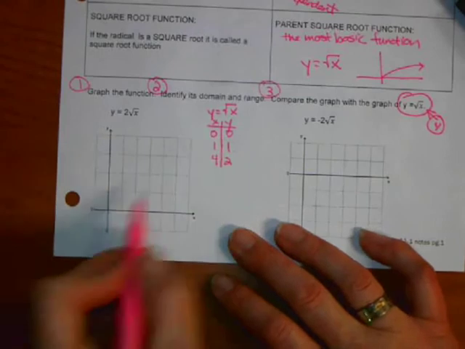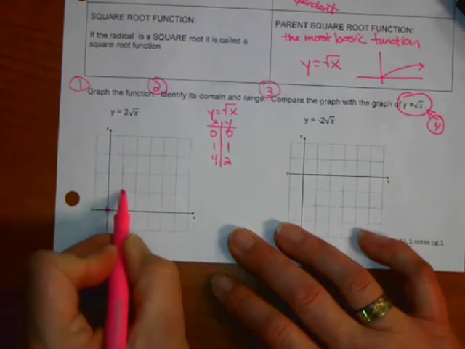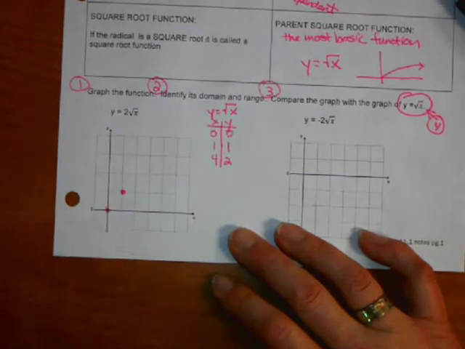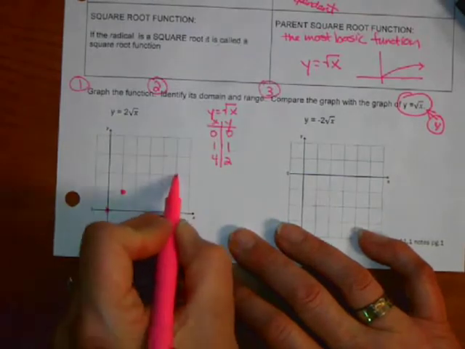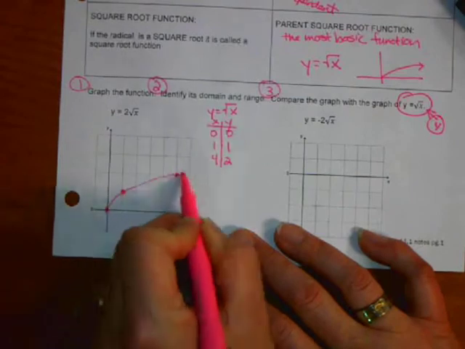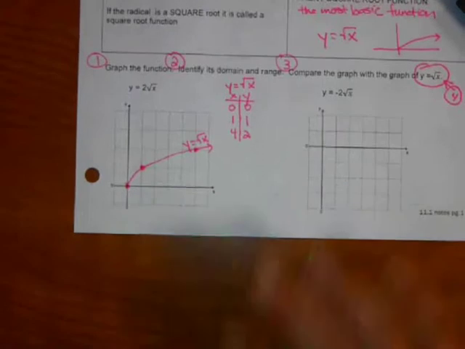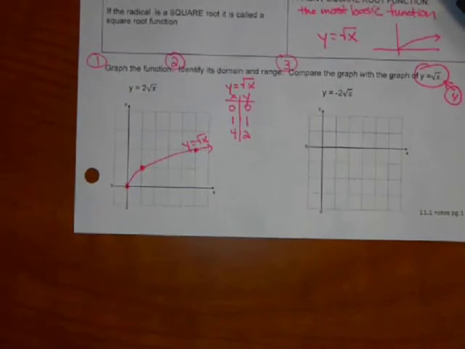Okay? So let's plot these points. 0, 0, 1, 1. I picked 4. That was the easiest one to plug in. Yeah, that was the easiest number. And then over 4 up 2. This is your parent function. I'm going to write it right on there. You're going to draw that on every single one of these graphs that we do today. 0, 0, 1, 1, 4, 2. Okay, you'll get pretty good at that.